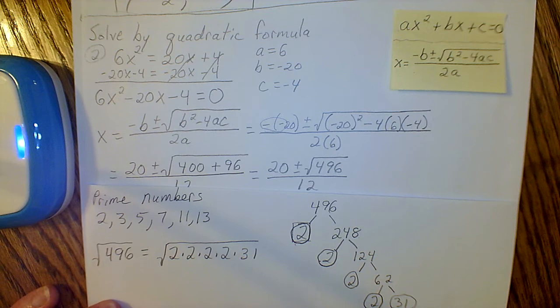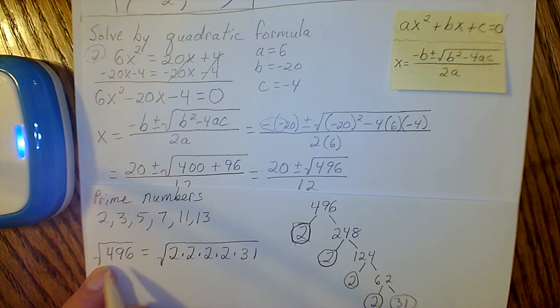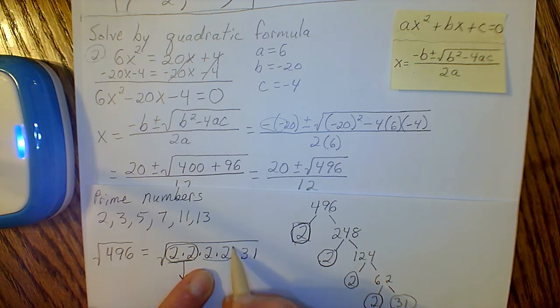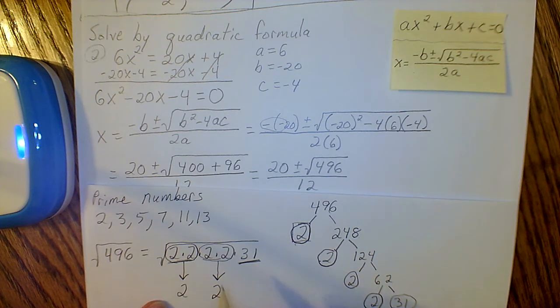So when we have the square root of something, we're asking ourselves, what did we square to get this number? Well, here's 2 times 2. That means we squared 2 that time, right? So we can circle groups of 2. We squared 2. And here's another 2 times 2. We got the same factor written twice. That means, yet again, we squared 2 to get that. But we still have left this 31, and there's not another 31 in there.